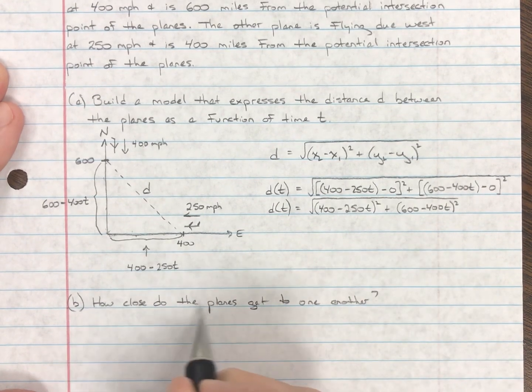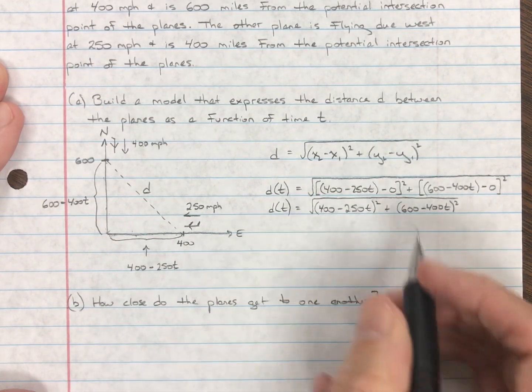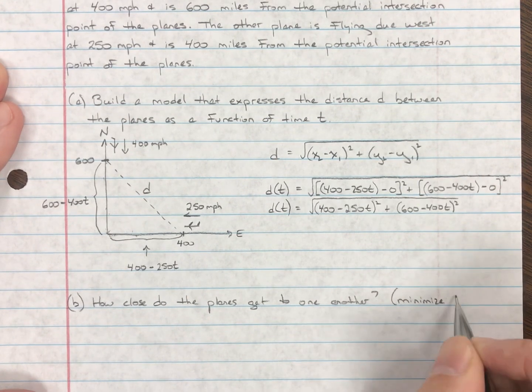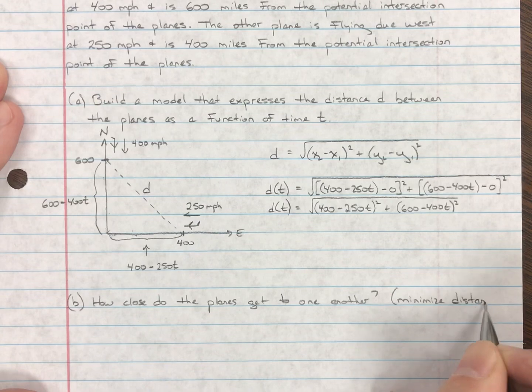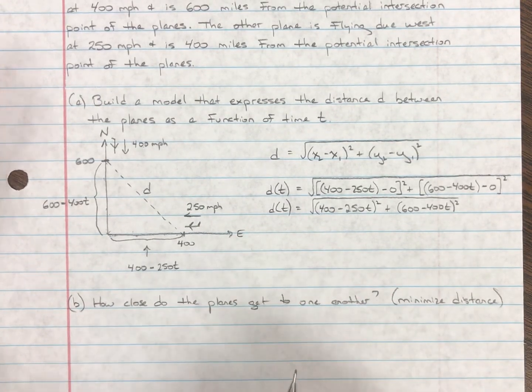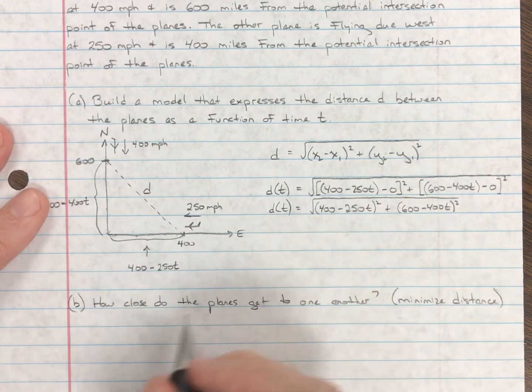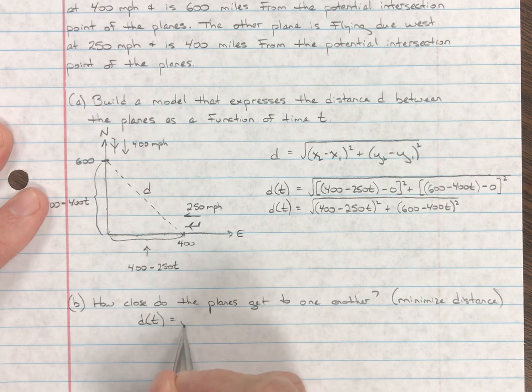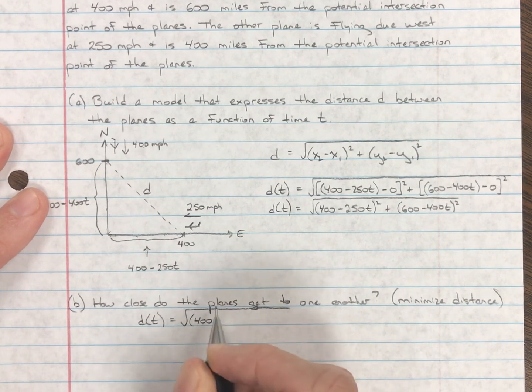Well, close means we're minimizing the distance. So how close do they get? We're minimizing the distance, so let's put this in our calculator. We know that our function, d of t, equals the square root of this whole expression.